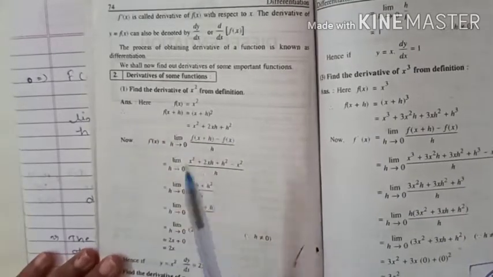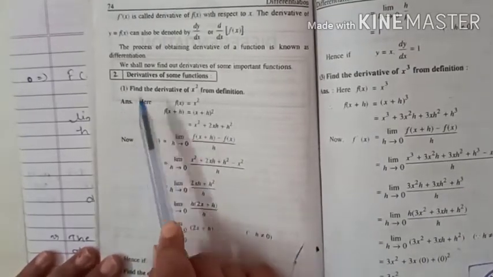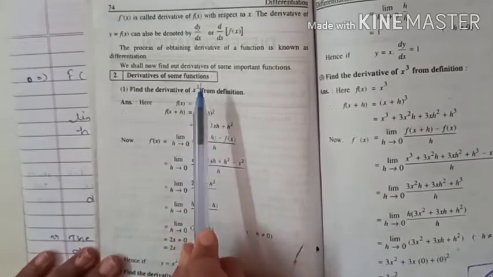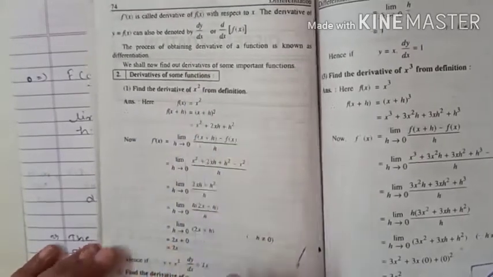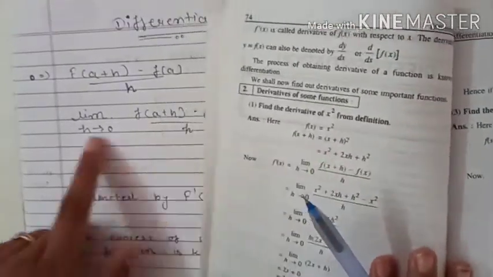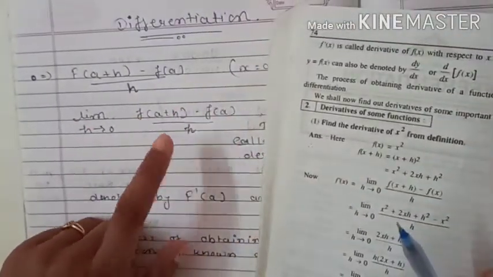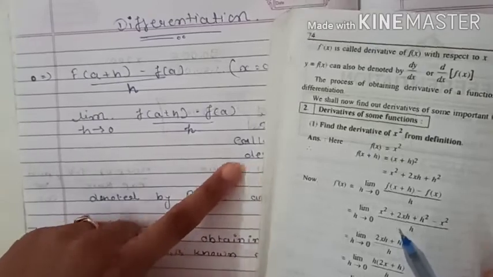Let's understand with one illustration. Find the derivative of x square from the definition. Whenever it is written from definition, you have to apply the function in this specific format and find the derivative, right?